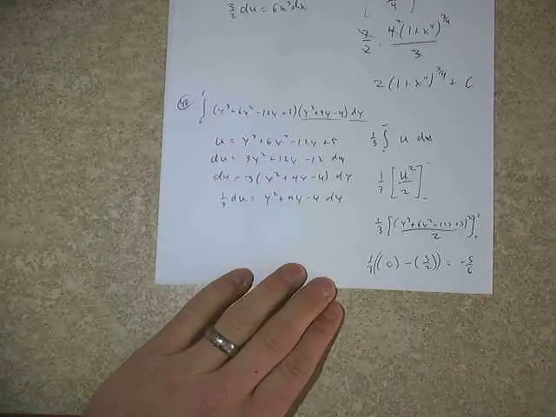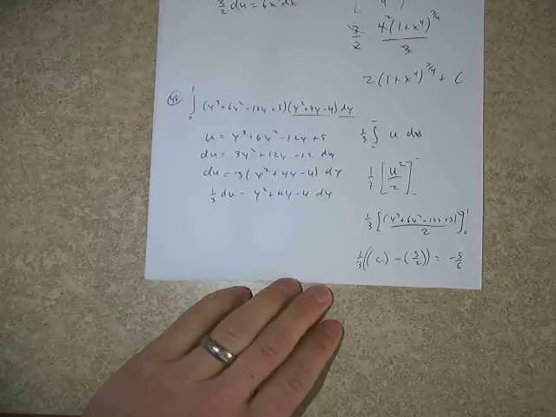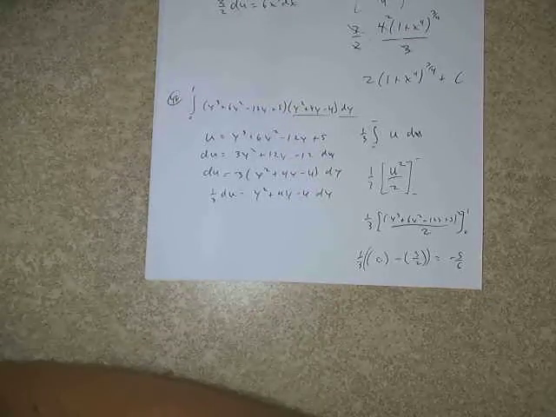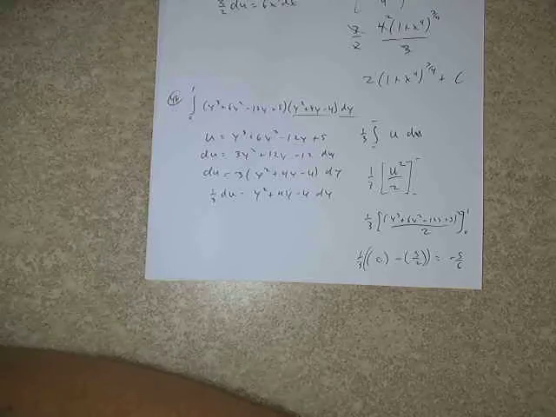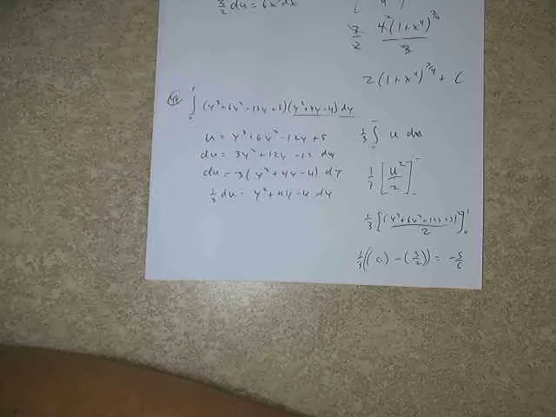Negative 5 halves times 1/3. Okay. So when you find u, and then you take the derivative of it, and that's du. And then you want du to equal what's left of your integrand. Anything that's not substituted by u, then hopefully the other stuff should be related to du somehow. That's why you want to get that out.